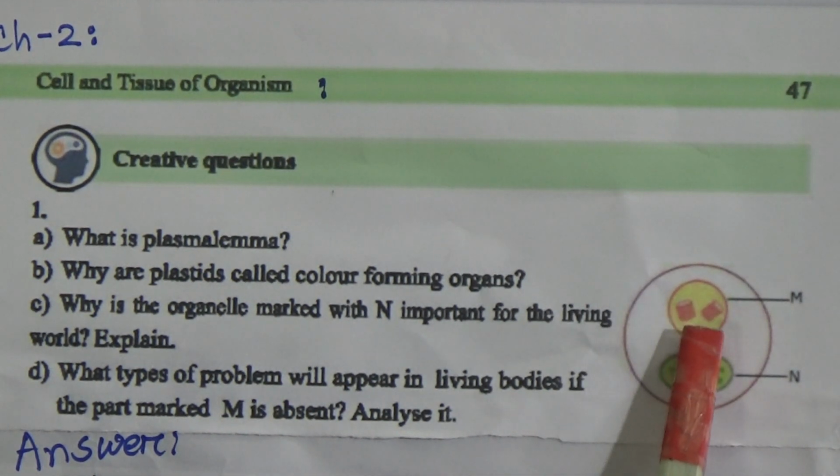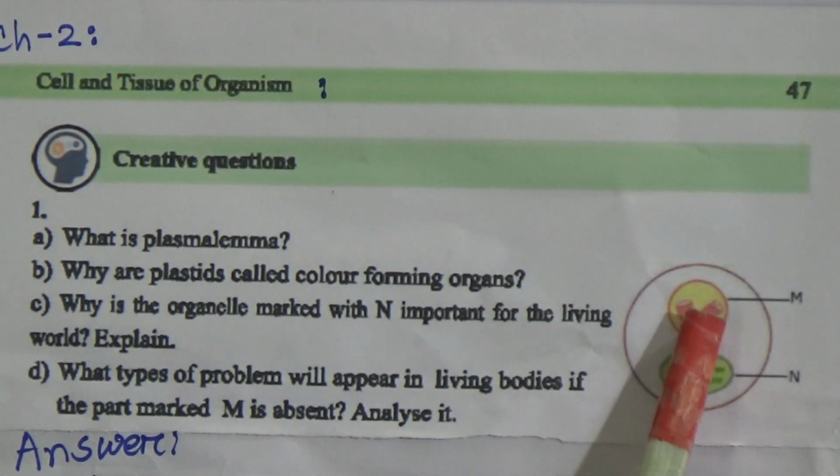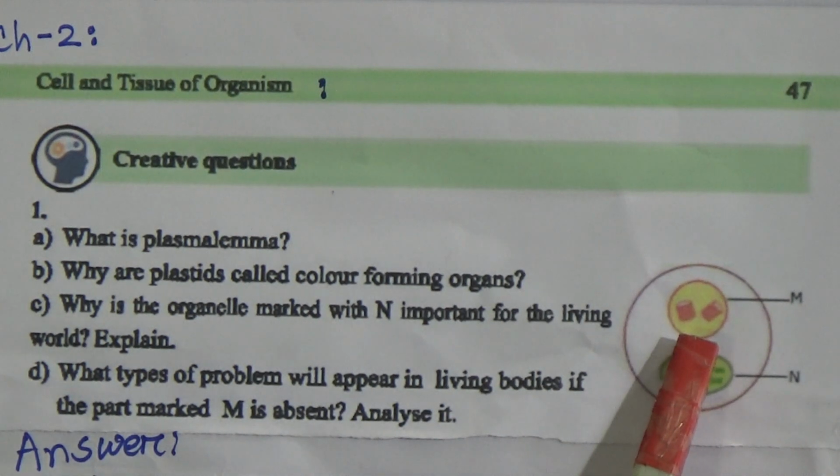Without this centriole, the cell cannot make the spindle apparatus. Without the spindle apparatus, the cell can't be divided. So, for cell division, for the growth and development of the living organism, the centriole plays a vital role. Without this centriole, any cell can't be divided at the time of mitosis cell division.